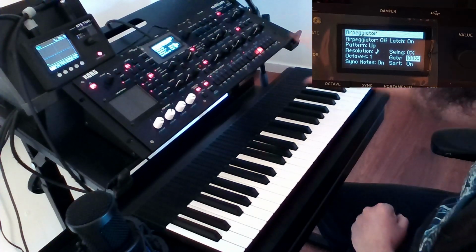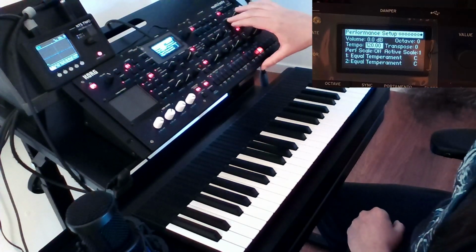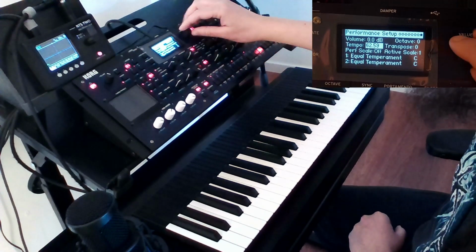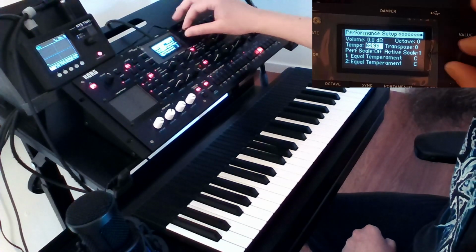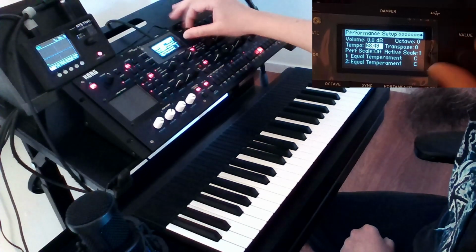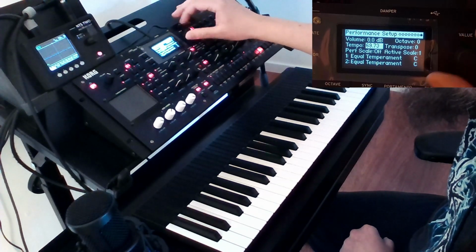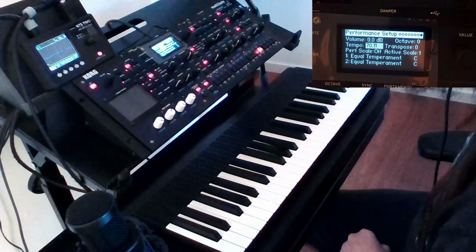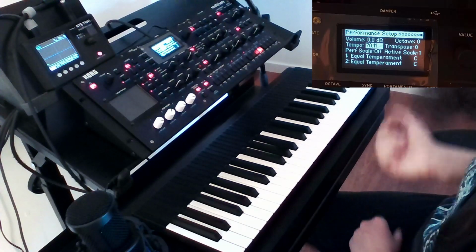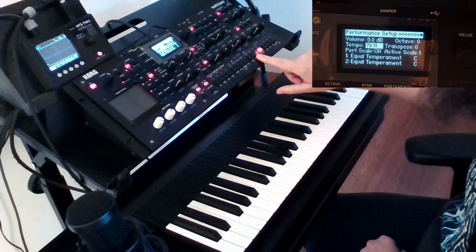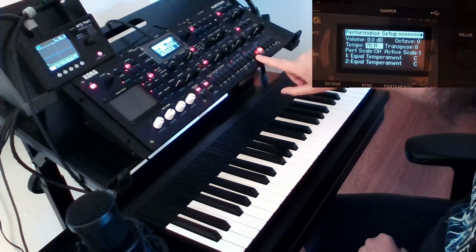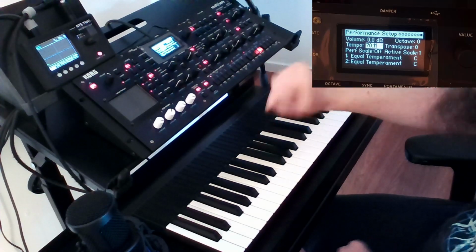Alright, let's reduce the tempo a little bit so we can actually hear the ratchets better when we make them. So let's put the tempo to like 70, something like that. Close enough. So yeah, ratchets. We are gonna make the ratchets using the sequencer, using the timing lane.